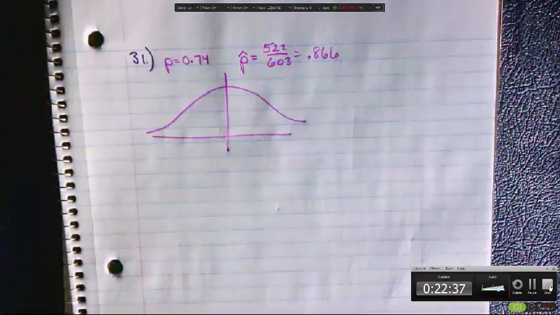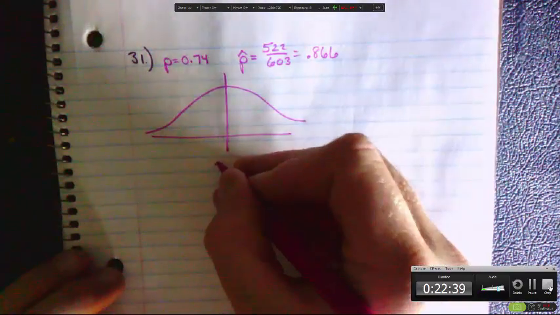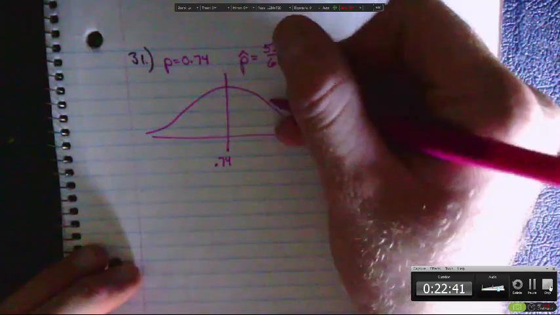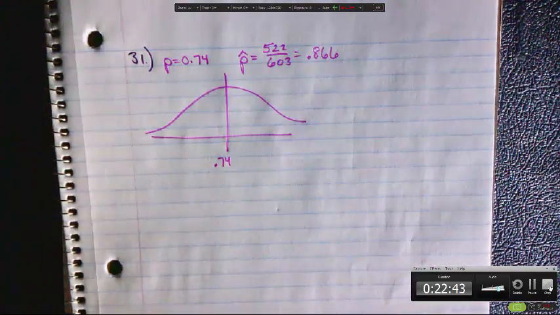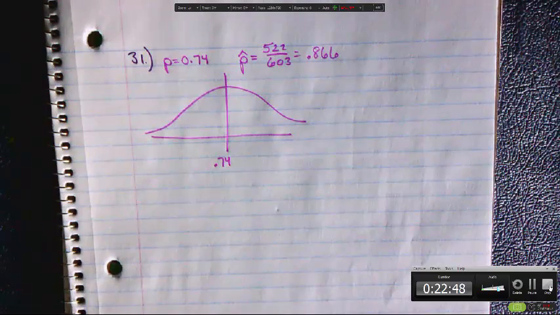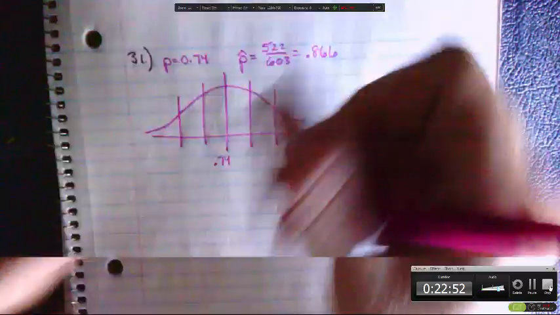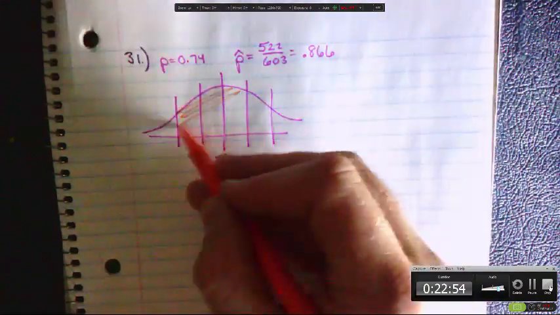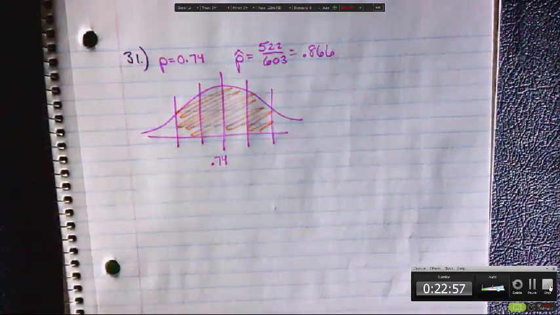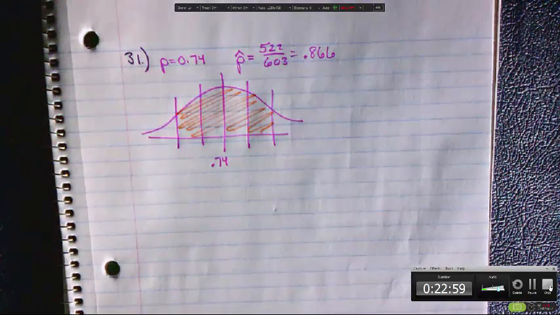What should be in the middle? 0.74. Now 0.866 is definitely higher. It's definitely above. But the question is, if we were to go from -2 up to +2, if we were to look at the confidence interval, does 0.866 seem to be enough that it falls outside of the confidence interval?